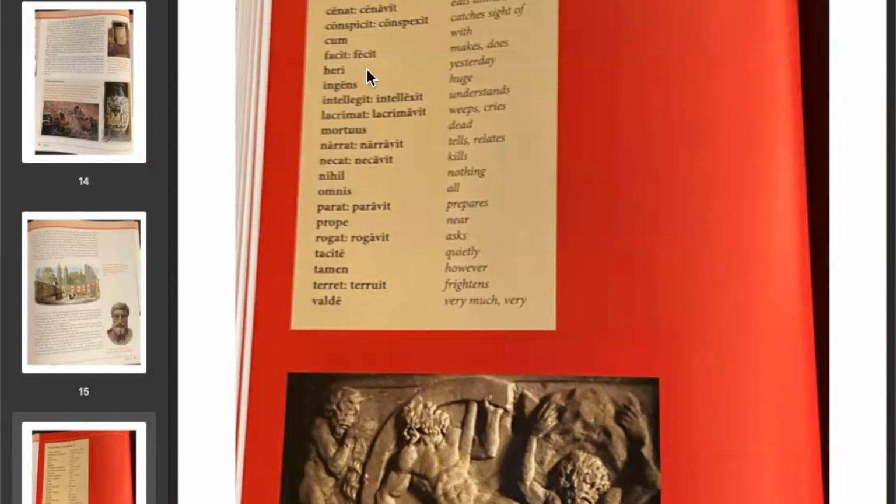So heri means yesterday, though it's not exactly the same, but I suppose it is still good to see that not everything from ancient Latin has made its way into modern English. Some of it hasn't. So, like I say, heri and yesterday, we have moved away from this. Whereas the word hodie means today, and there is still a little bit of connection with that word.